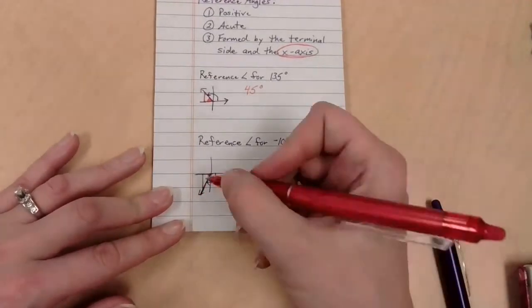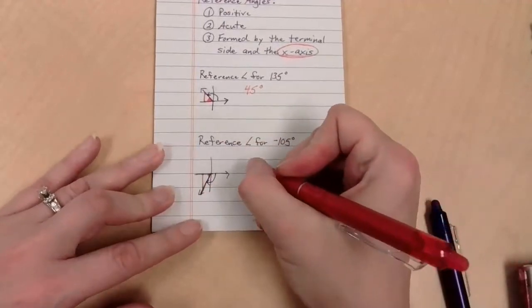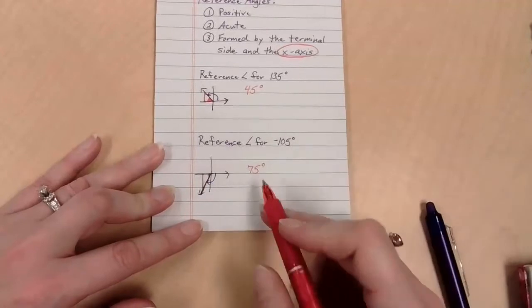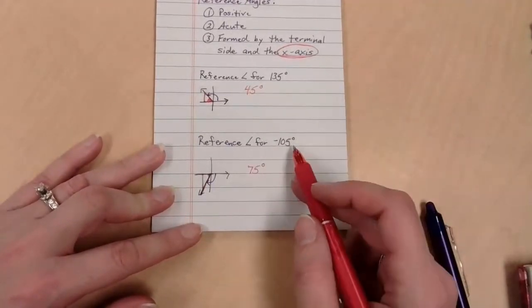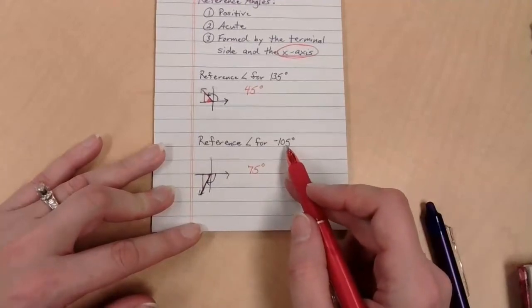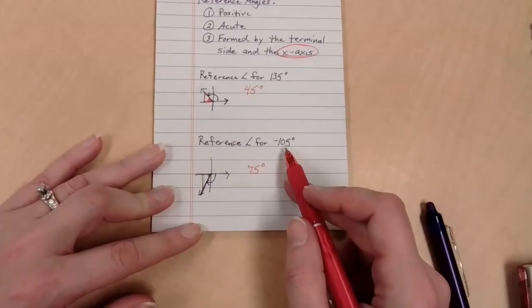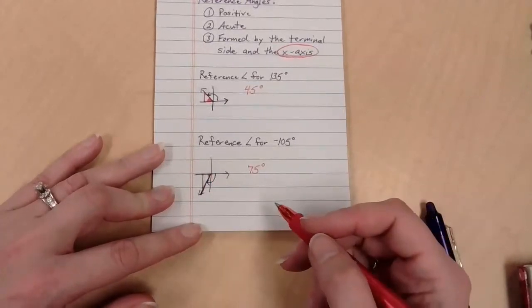So what is, let's see, if that's 180, that's 105. What's the difference between those? That should be 75 degrees. All right, 75 degrees. So this is going to have very similar trig values to negative 105. This is making it possible to do trigonometry with negative 105 degrees. Acute, positive, formed between terminal side and the x-axis.